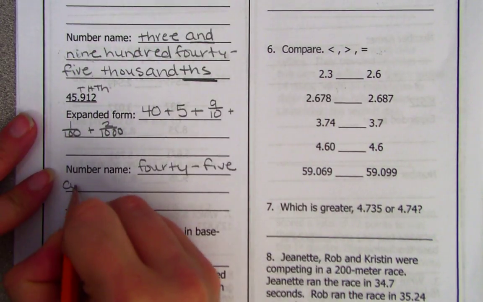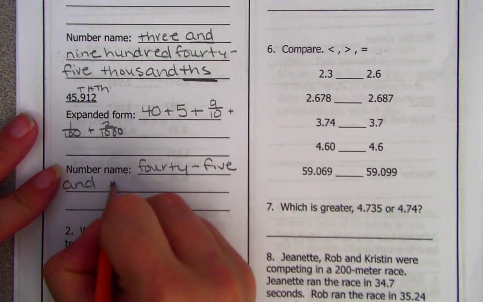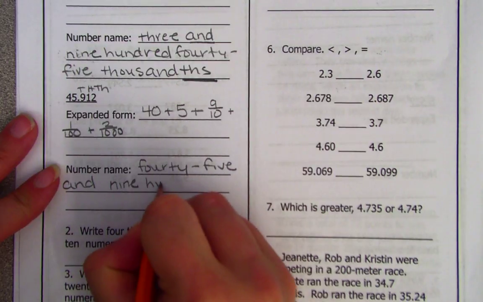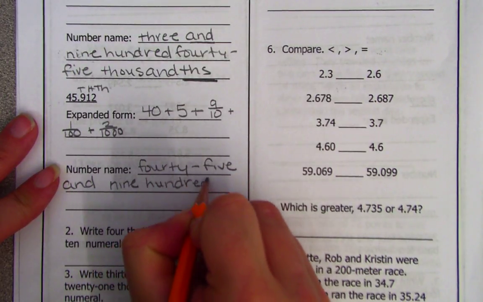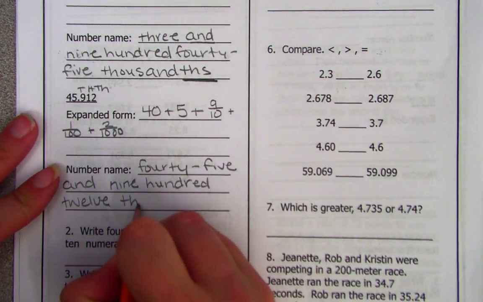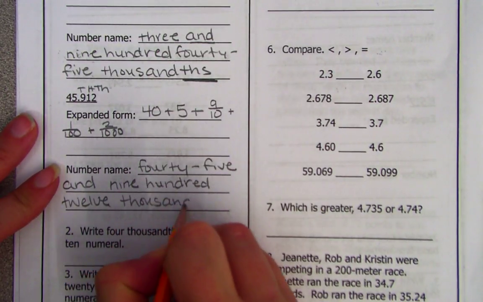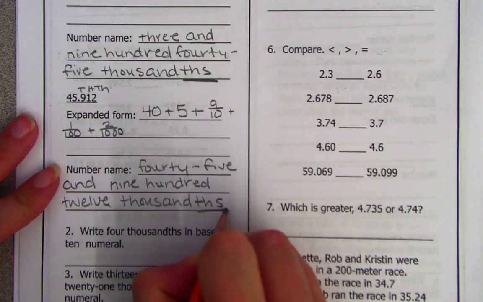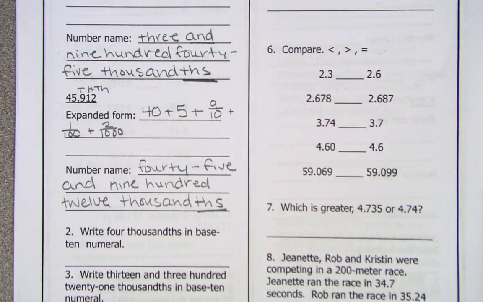And when I go to write that in number name, I write 45 and 912 thousandths. Make sure you add your TH.